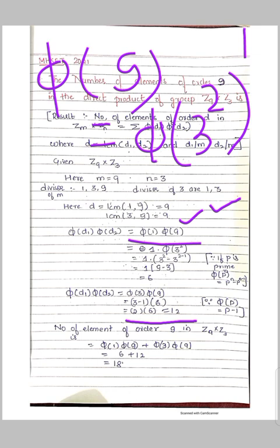So here we got two combinations whose LCM is 9, and we have to add them all. The number of elements of order 9 in Z9 cross Z3 is equal to phi of 1 into phi of 9 plus phi of 3 into phi of 9. The value of phi of 1 into phi of 9 is 6, and the value of phi of 3 into phi of 9 is 12. So 6 plus 12 becomes 18. So the number of elements of order 9 in Z9 cross Z3 is 18.